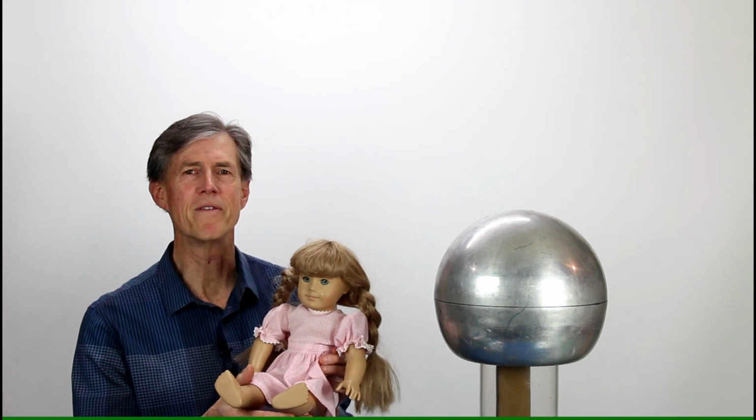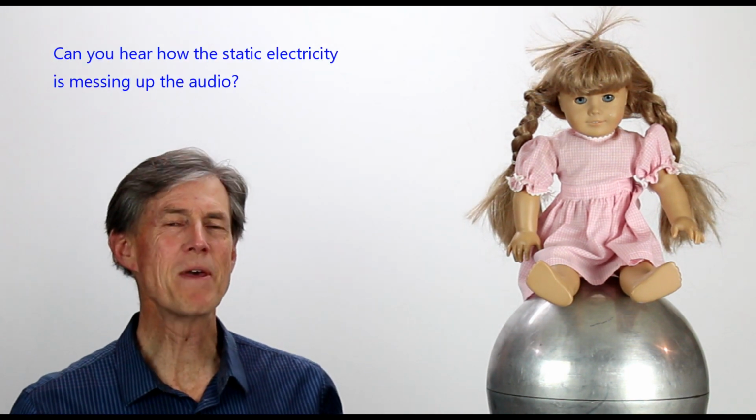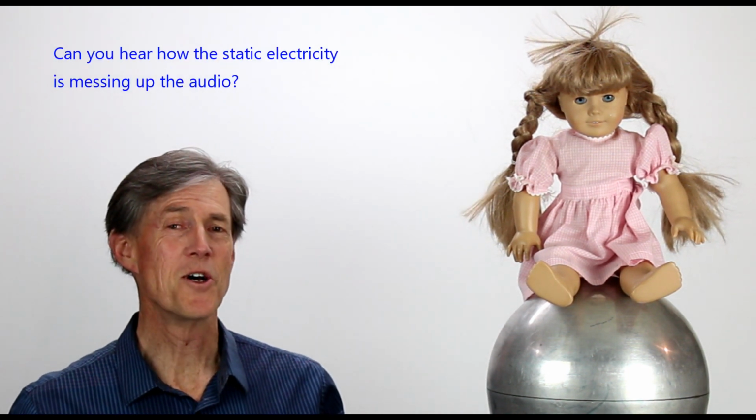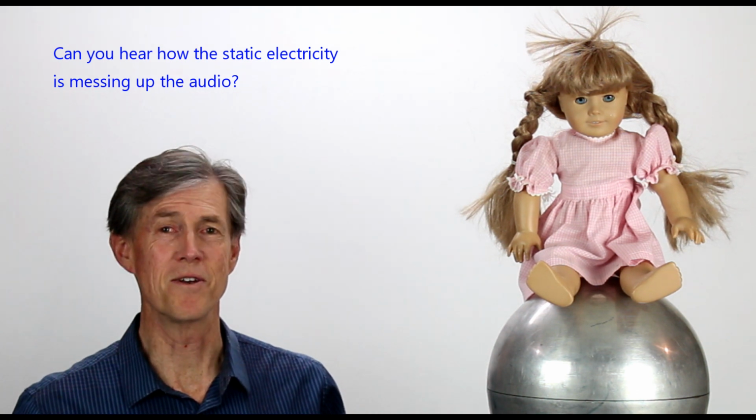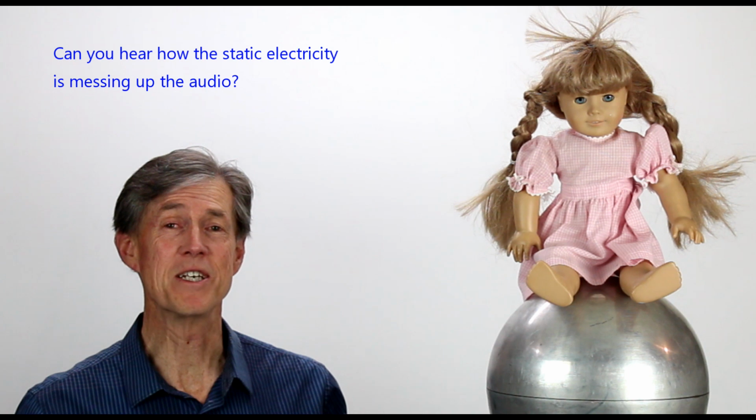Kristen here is going to help us explore static electricity. We're going to put her on top of the Van de Graaff generator, and then we'll turn it on, and we'll find out what happens when this gets charged and she gets charged. You ready? Here we go. See what's happening to her hair? The same thing that happened to my hair earlier. So she's also having a bad hair day too. Static electricity will do this to you every time.